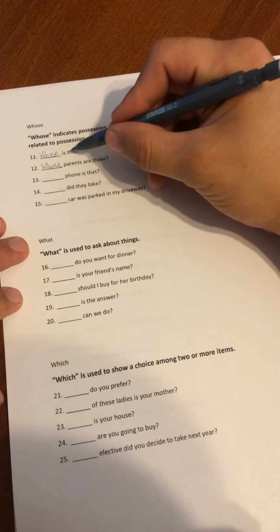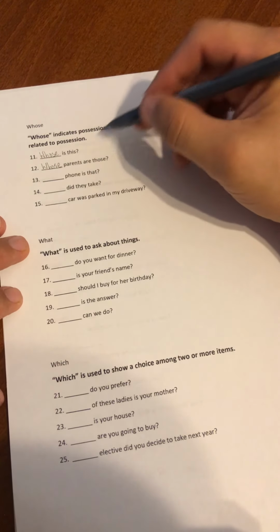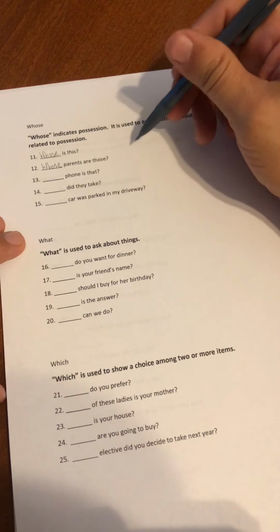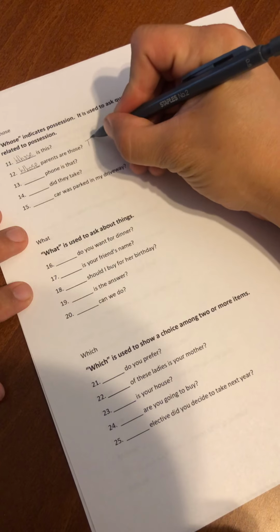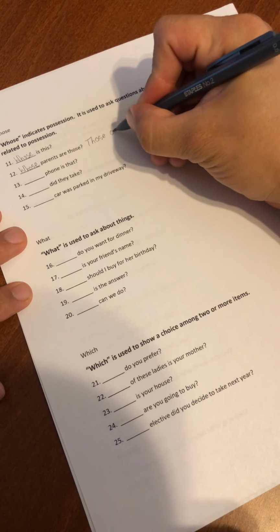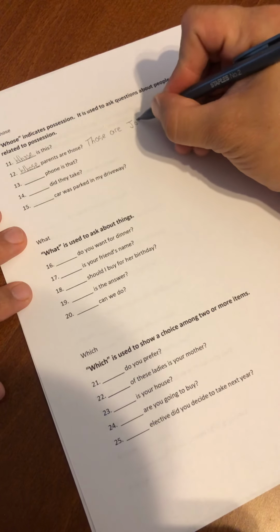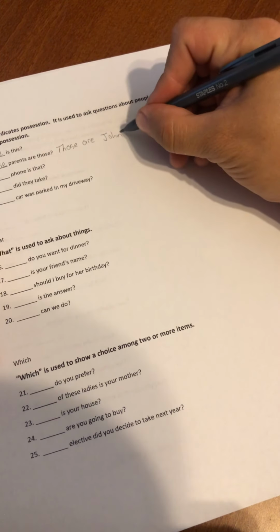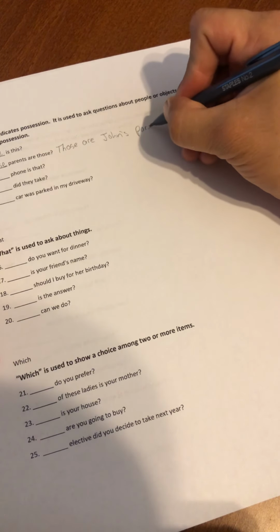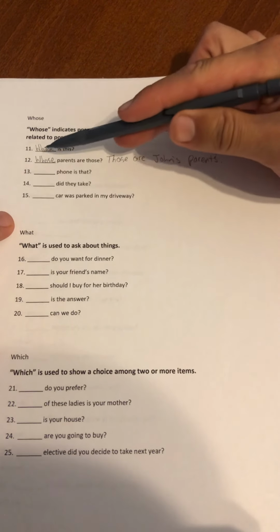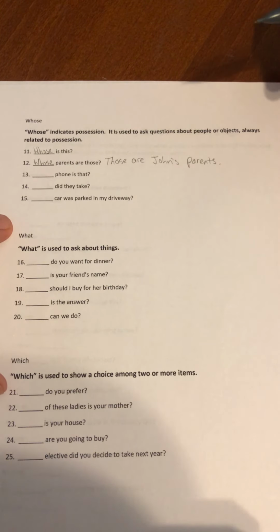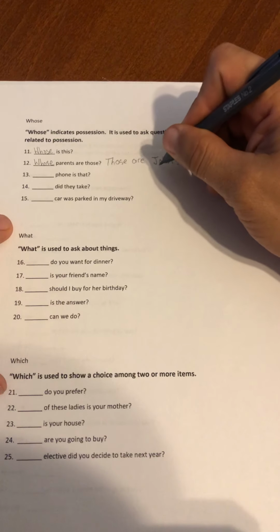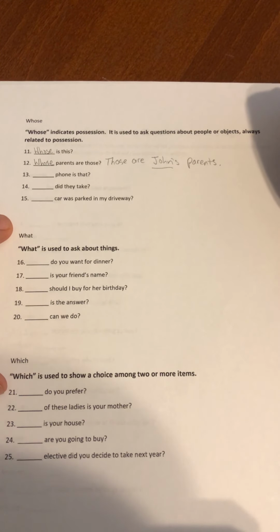Whose is this? This is mine. Whose parents are those? Those are John's parents. If I were to say those are, let me just write that down. This is a statement or an answer to the question. Who am I referring to in this? So when I use the pronoun whose, who am I referring to in this? I'm referring to a possessive, all right? So the possessive is actually right here. John's parents, okay?